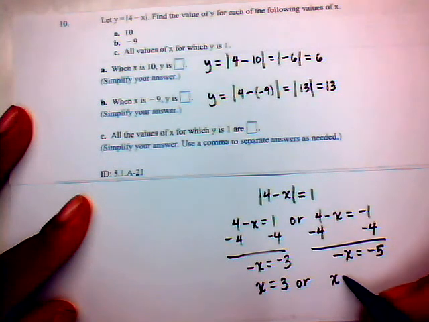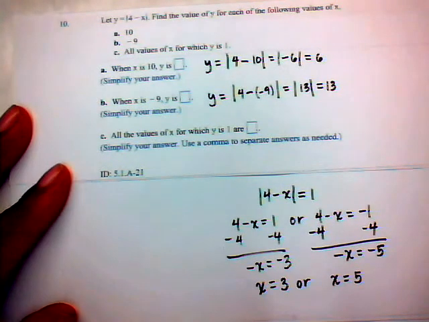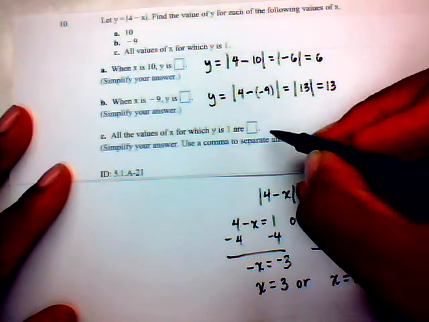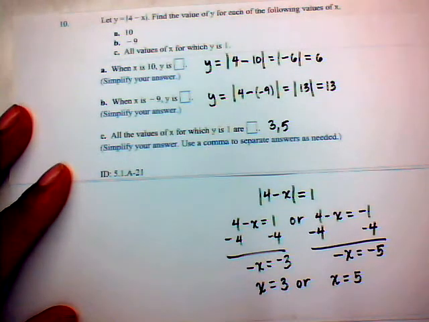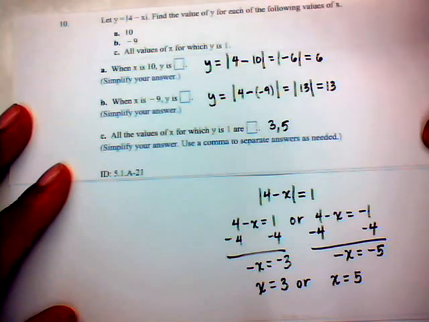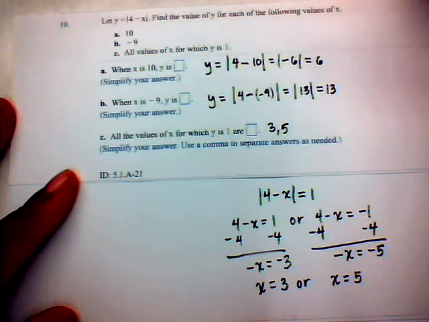And then x will be the opposite of negative 5, which is 5. So all the values of x for which y is going to be equal to 1 would be these two numbers, 3 and 5. So this is how you will solve an absolute value equation.